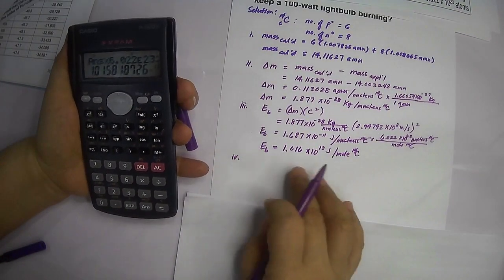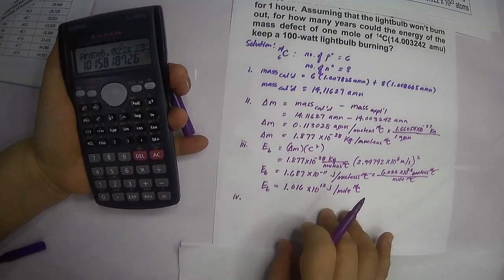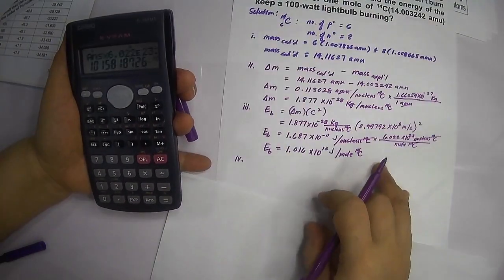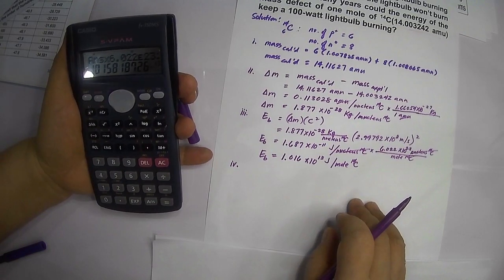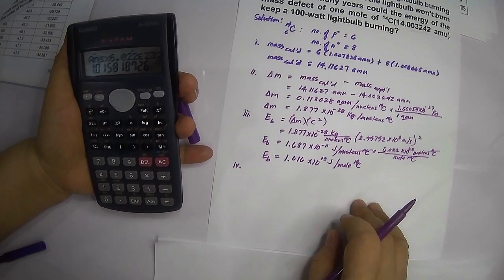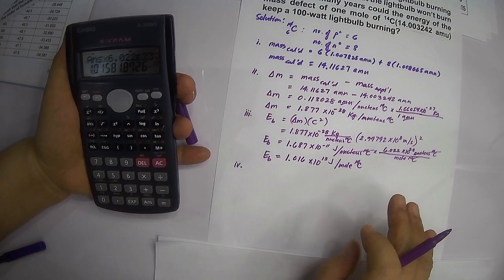So the next step is, with this much energy, we're asked how long a 100-watt light bulb will keep on burning without burning out.